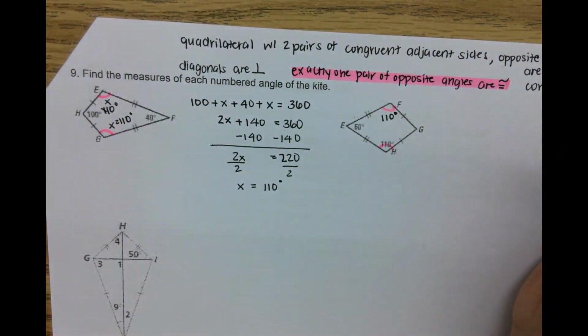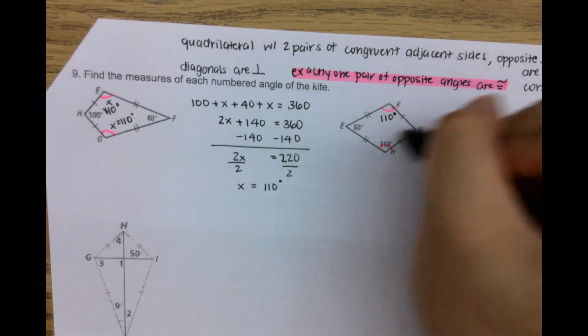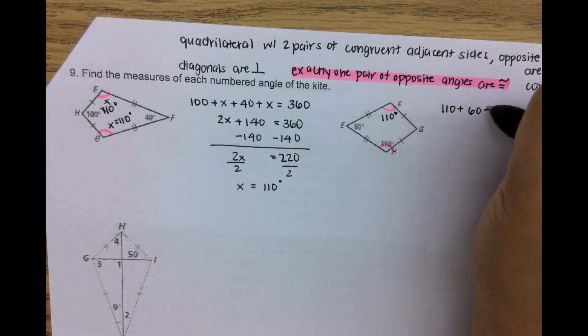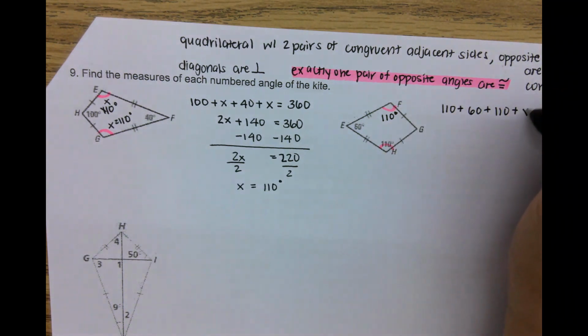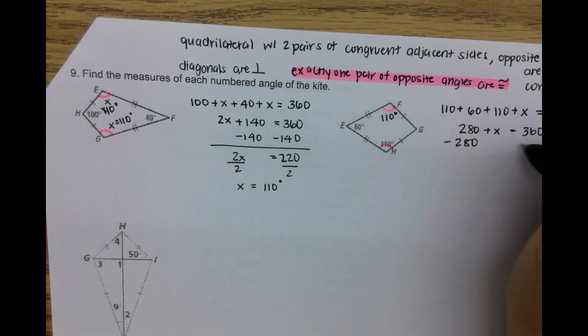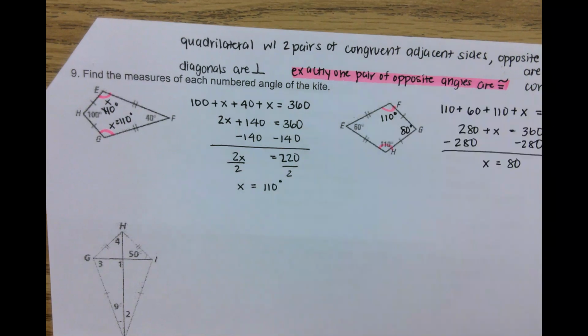Again, it's a quadrilateral, so it should total to be 360. Which means that 110 plus 60 plus this 110 plus whatever angle G is, we don't know, should total to be 360. Okay. This is 280. Subtract 280, and so x equals 80 degrees. So angle G here is 80 degrees.